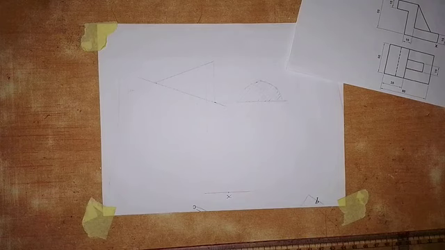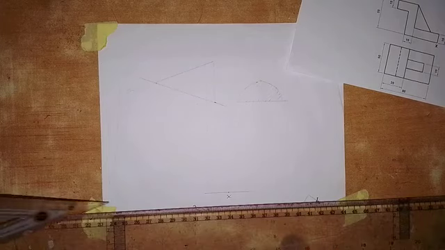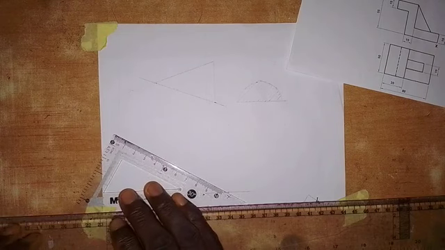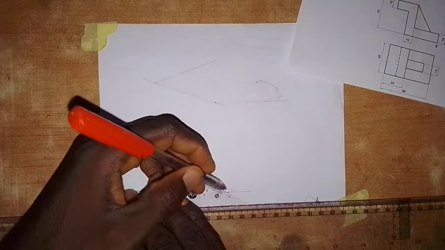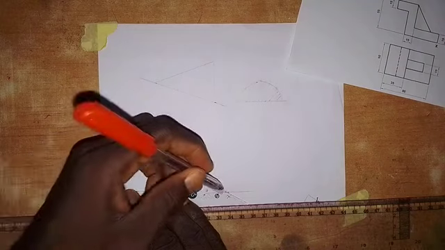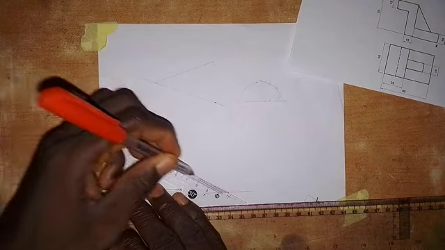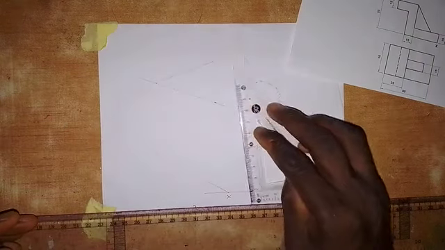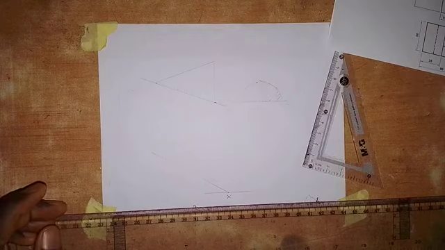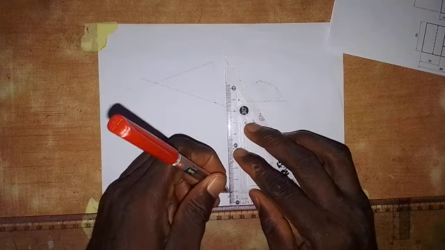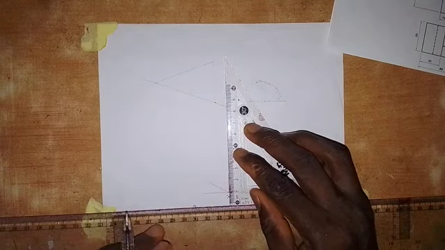Then after this, we are going to make use of our 30 degree set square. From this point X here with your 30 degree set square, draw a line in this direction. The line is not really showing. Okay, then we'll come to this point here and draw a short vertical line up from this point X.